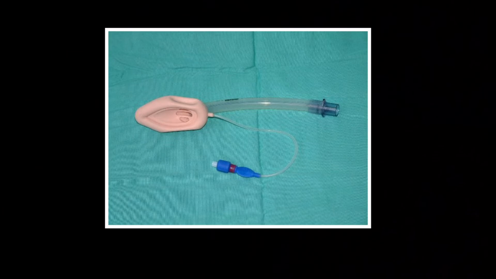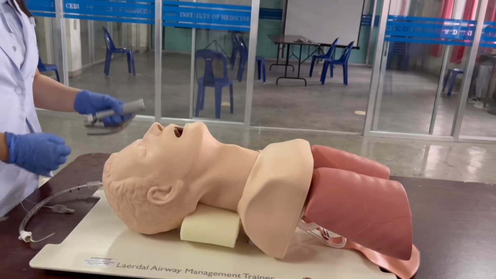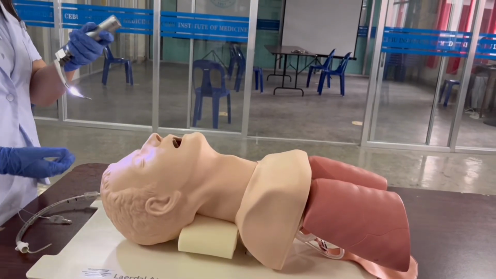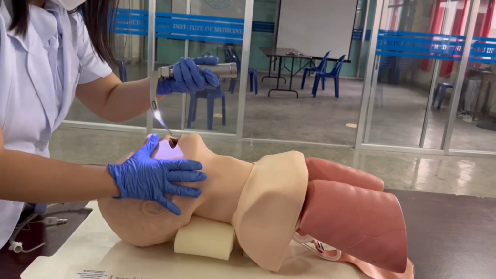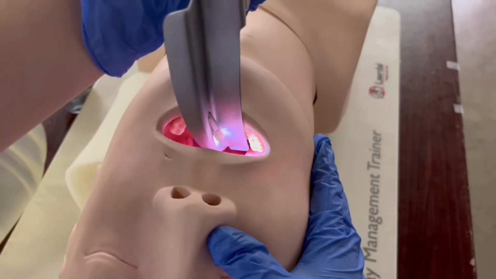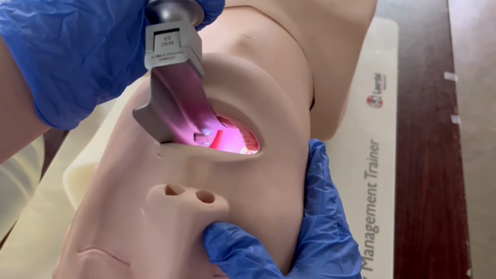A laryngeal mask airway is an acceptable alternative to mask anesthesia in the operating room, used when endotracheal intubation is not necessary. Advanced airway. The laryngoscope is held in the left hand and is inserted along the right side of the tongue, pushing the tongue to the left. Traction is then applied along the long axis of the handle to visualize the glottis opening.